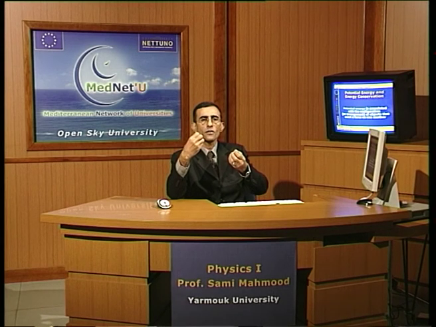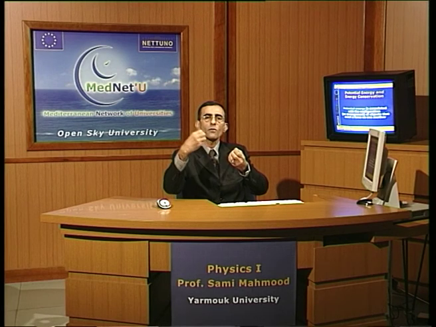However, the potential energy is the energy associated with the configuration, which means that it is not connected with only one object. It is connected with a number of objects that are interacting with each other, because the configuration of these objects, the locations, the relative positions of these objects relative to each other would define this quantity, which is the potential energy. The potential energy is thus defined in the context of having several objects in the system interacting with each other.